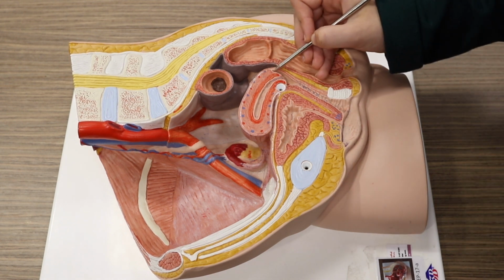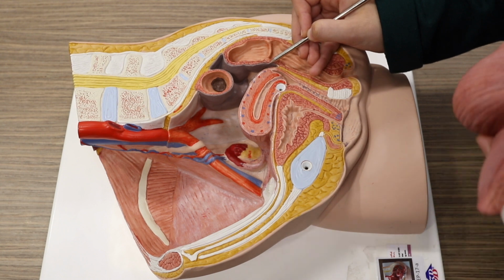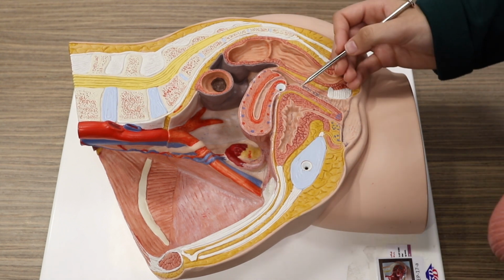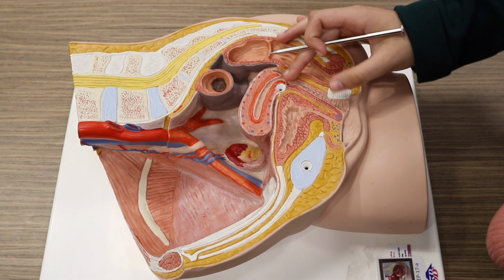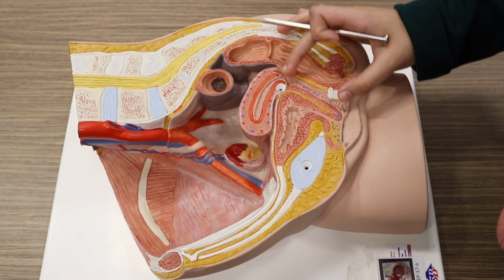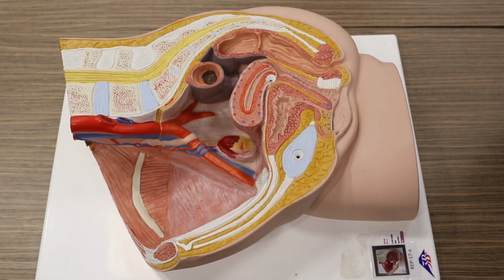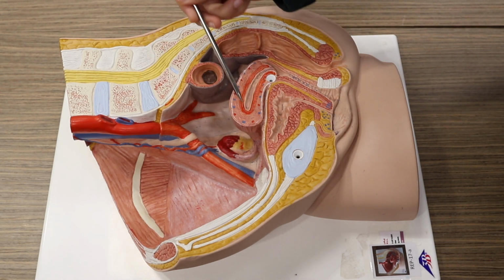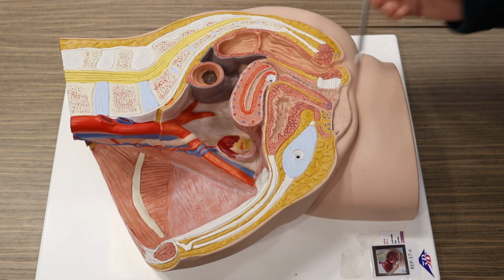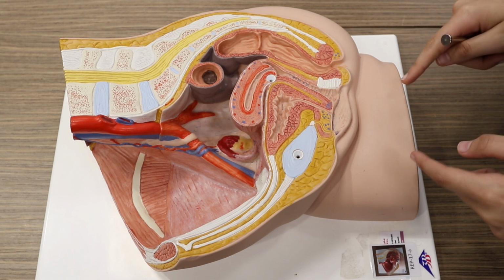Now, we can see that the posterior vaginal fornix is associated with another structure, which is the recto-uterine pouch. Now, as for the function of the vagina, it serves as a canal for the menstrual fluid to come out. Also, it forms the inferior part of the birth canal. Okay, so by this we are done with the internal genital organs, which are the ovaries, the fallopian tube, the uterus, and the vagina. Now let's move to the external genitalia, which is also known as the vulva.